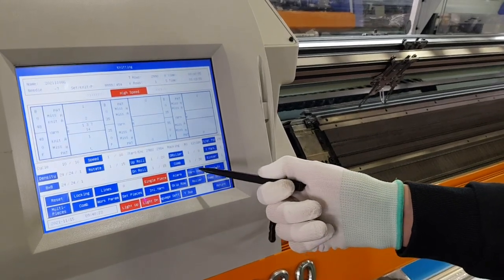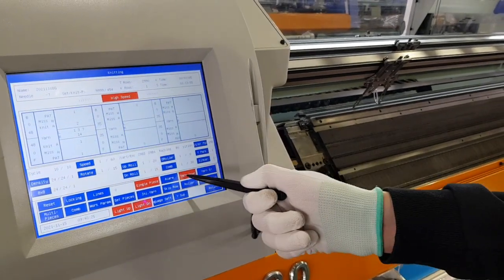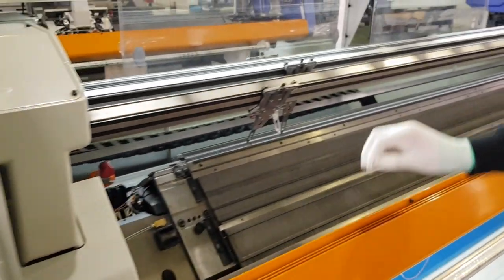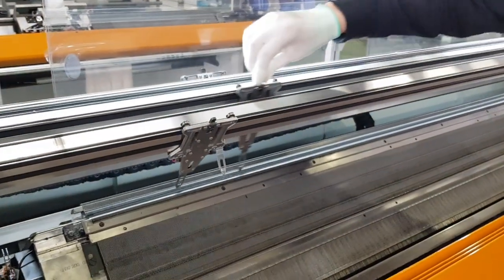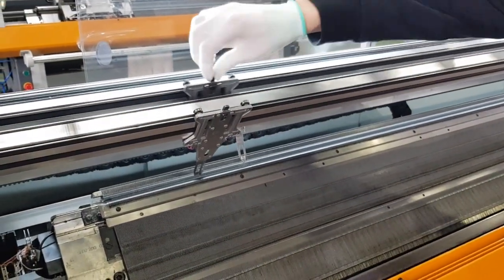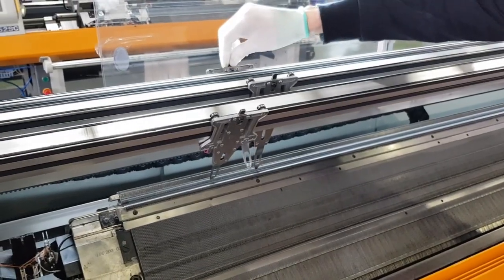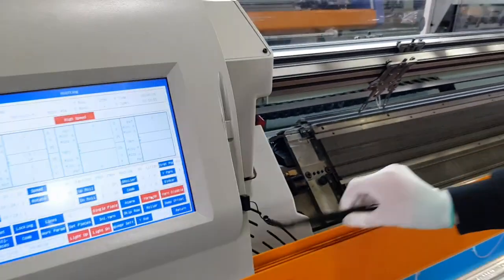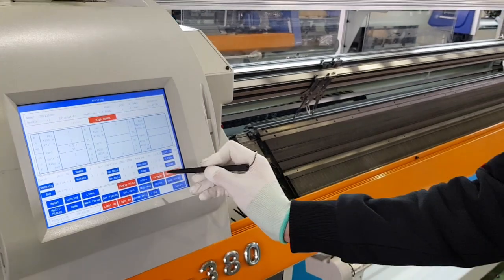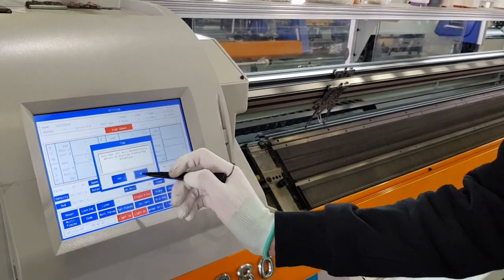When we click yarn down, we can move the number 3 yarn feeder or other yarn feeder. Click again. Yes.